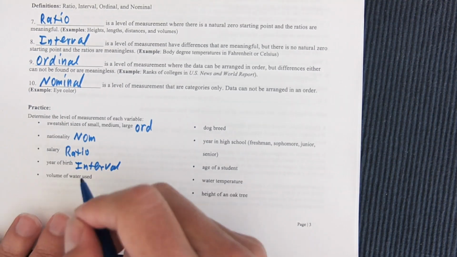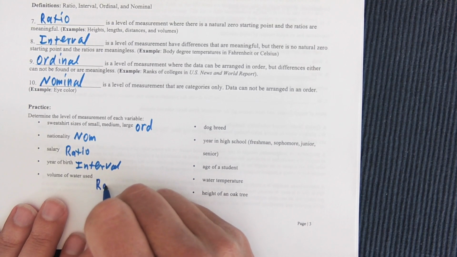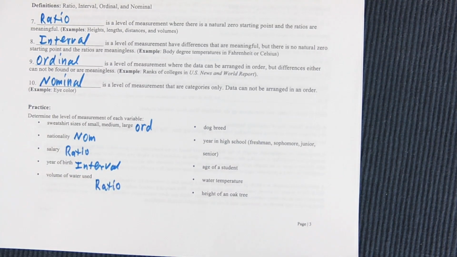Volume of water used, that's ratio. I know this because I can have a 0 volume of water. And if I have a cup of water, and my wife has a cup of water that has twice the amount of water in it, that ratio is meaningful.